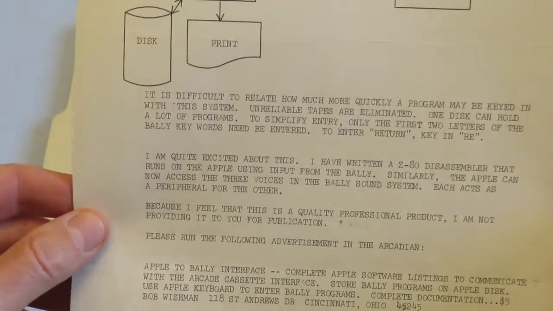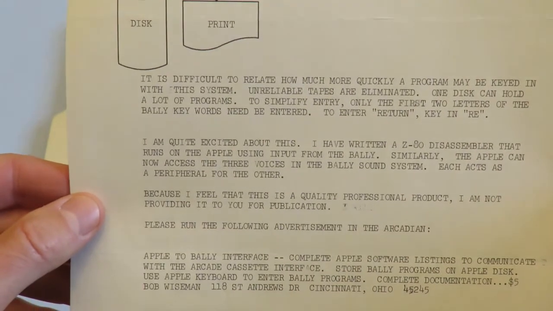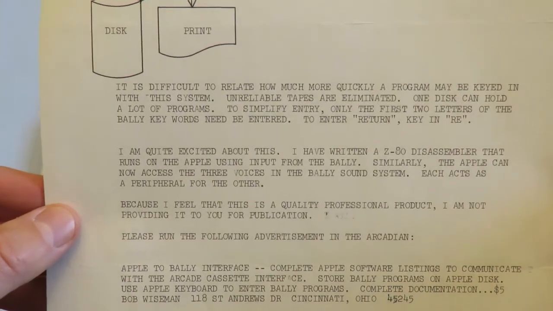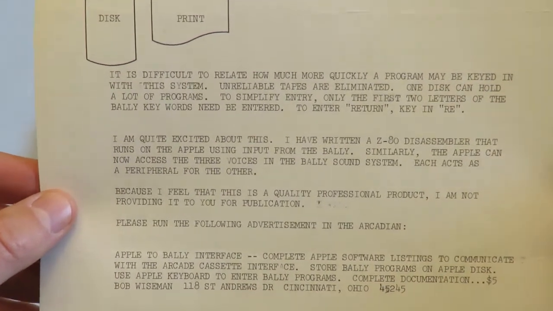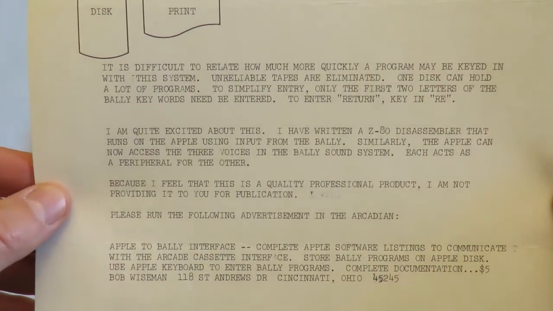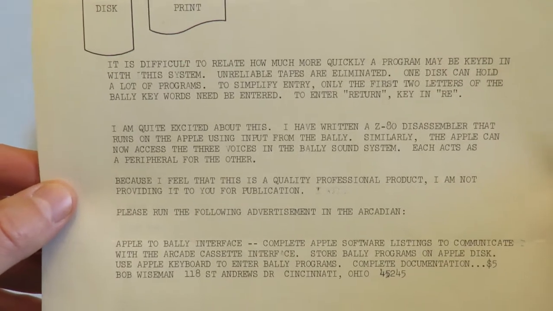It is difficult to relate how much more quickly a program may be keyed in with this system. Unreliable tapes are eliminated. One disk can hold a lot of programs. To simplify entry, only the first two letters of the Bally keywords need to be entered.